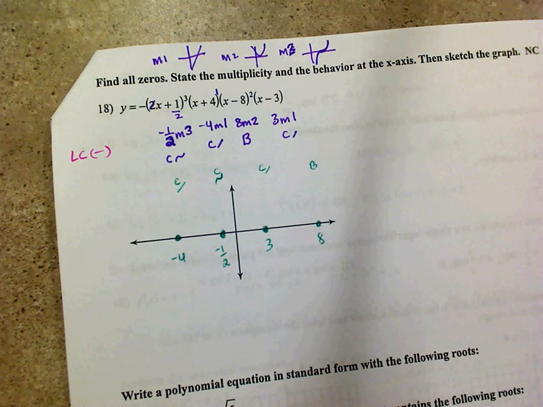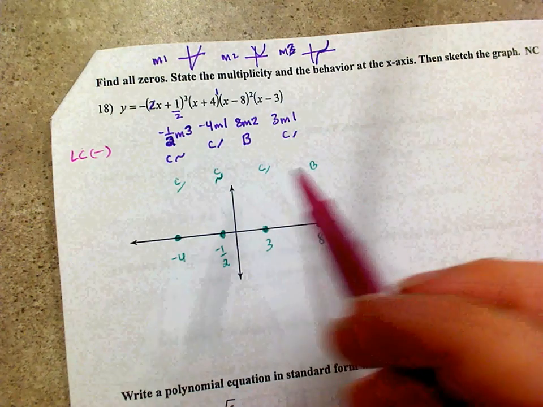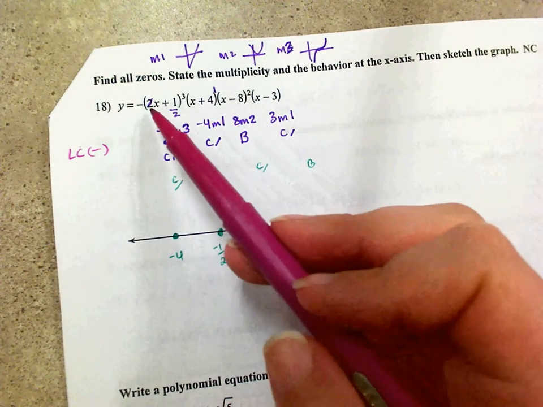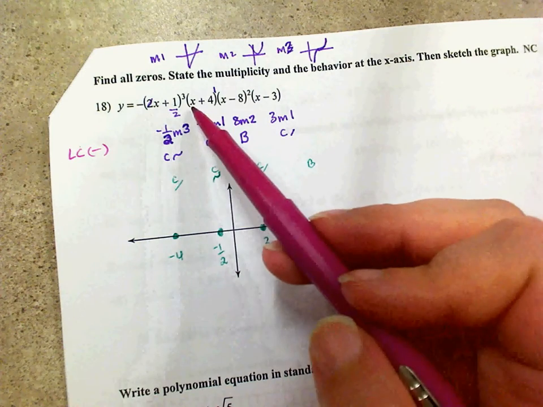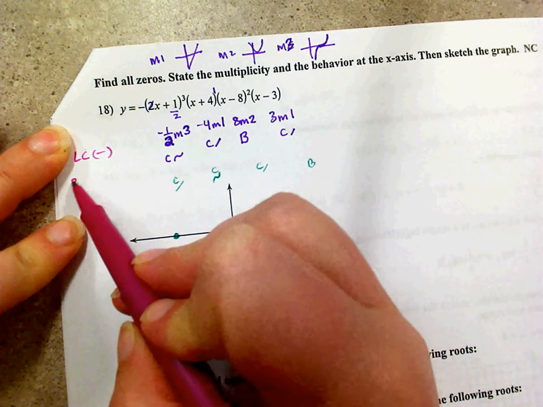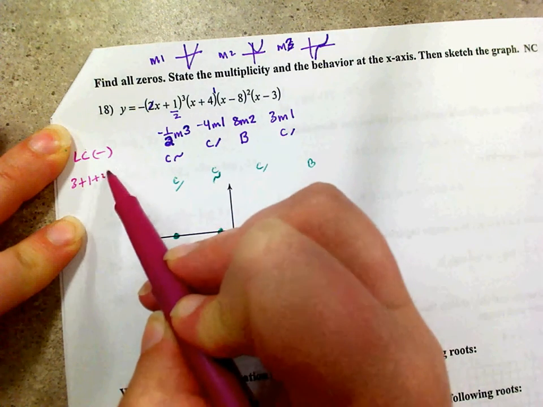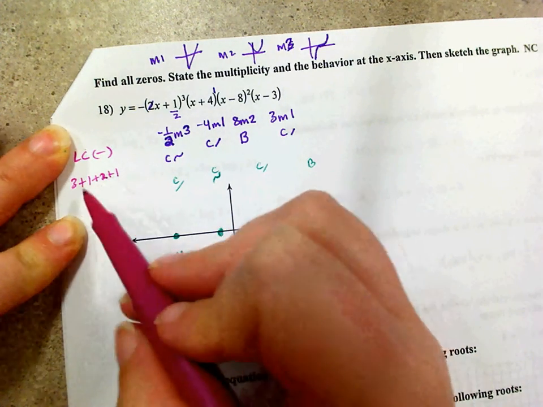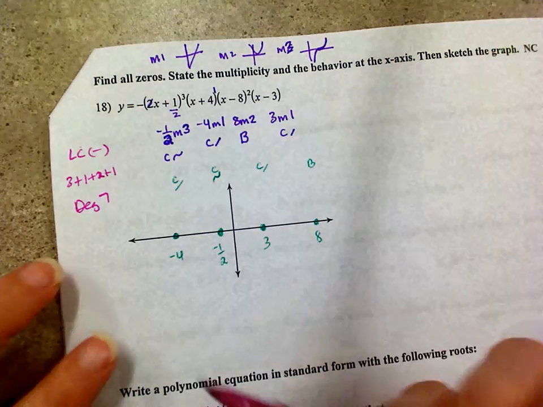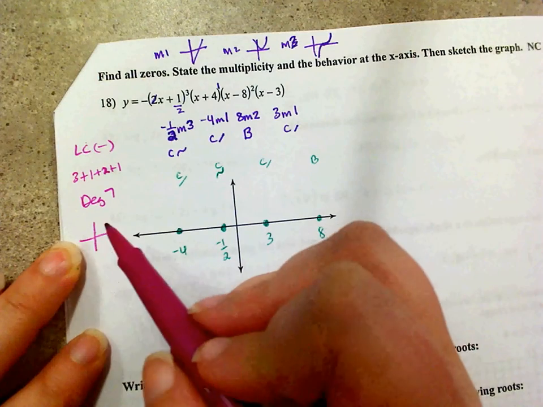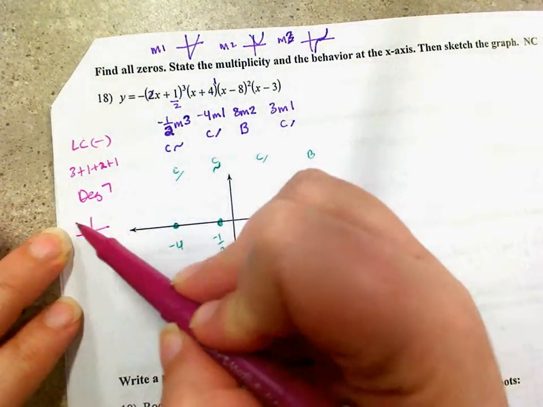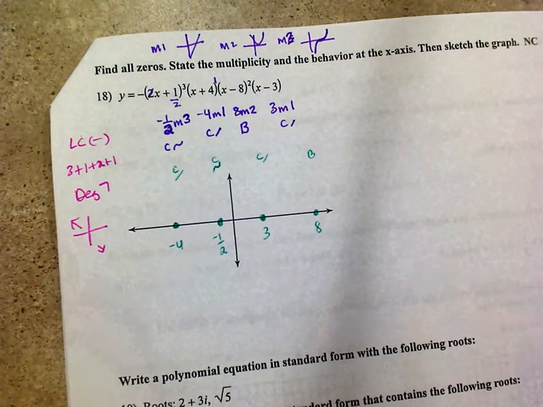How do you find the degree when you got something like this? Add up all the multiplicities, because if you multiplied all this out, it would be 8x cubed times another x times an x squared times an x. So basically, if I add up all the multiplicities, 3 plus 1 plus 2 plus 1, what would that be? 7? So the degree is 7, which is odd, right? If I have an odd function with a leading coefficient that's negative, then it goes in opposite directions, and in general it goes down, which means I need to start from where? I need to start from up top and end down below.